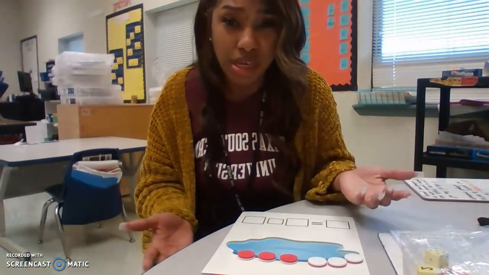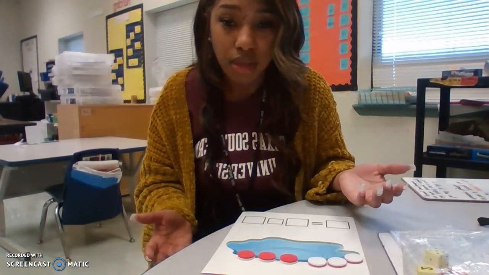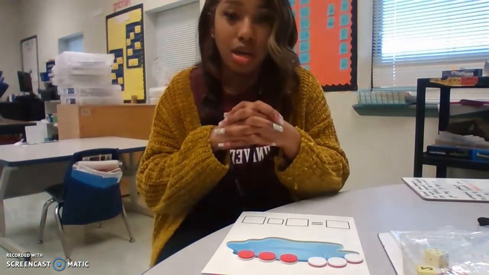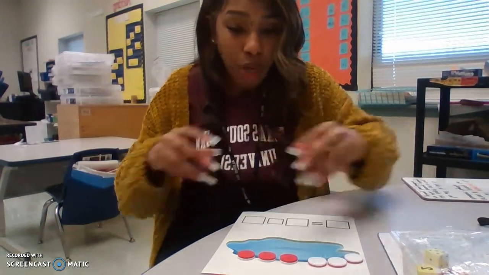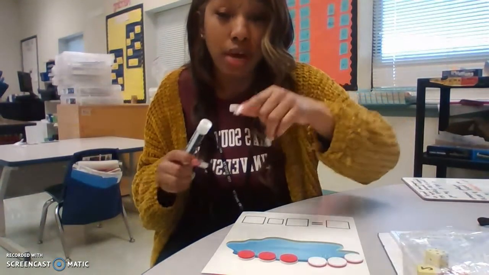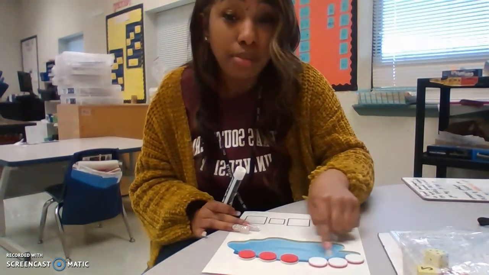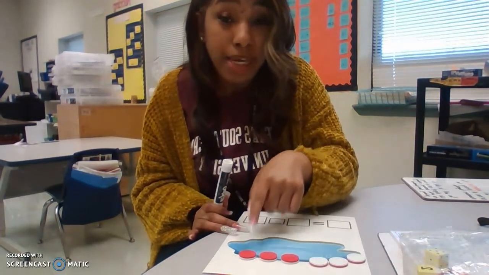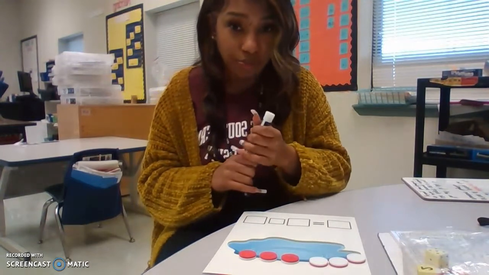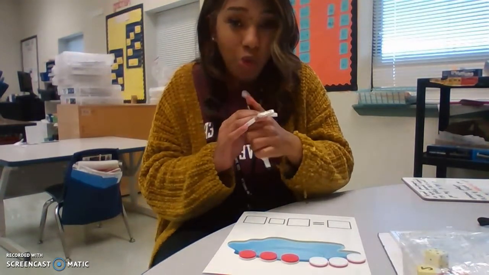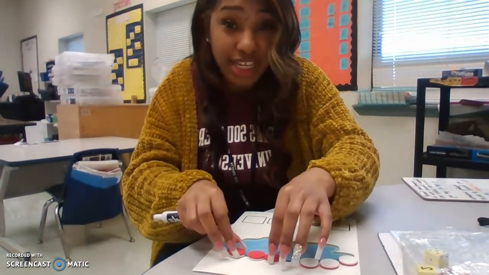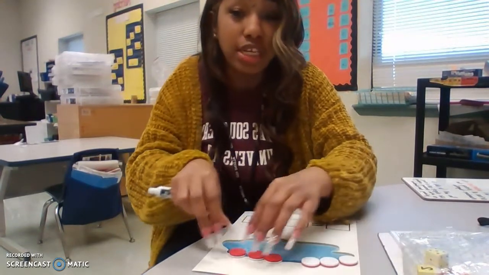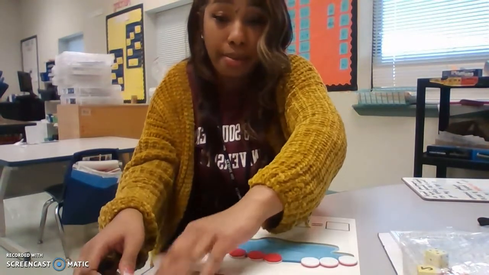What do you think all together means? Yes, to put them all together. Awesome job. Okay, now I'm going to show you what your job is going to be while I'm using my objects. Okay, so as I'm using my objects, your job is going to be to match my picture. Okay, so we're going to use my 2 sets of objects to show my problem.